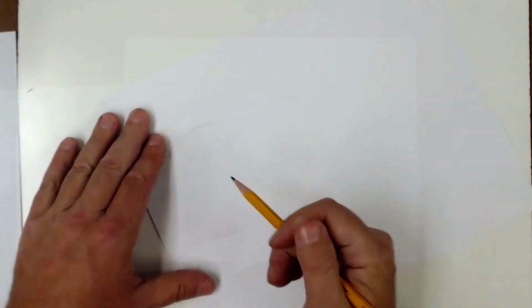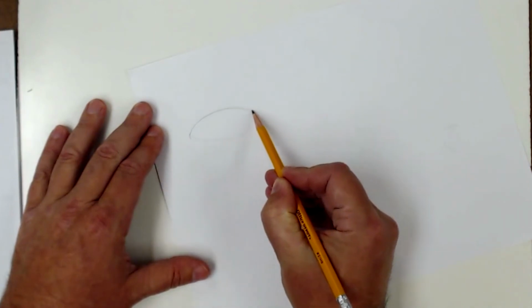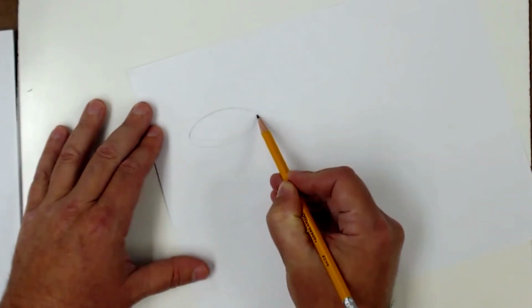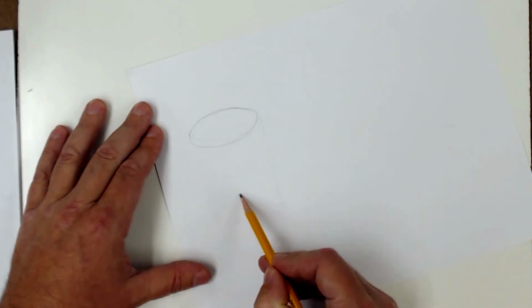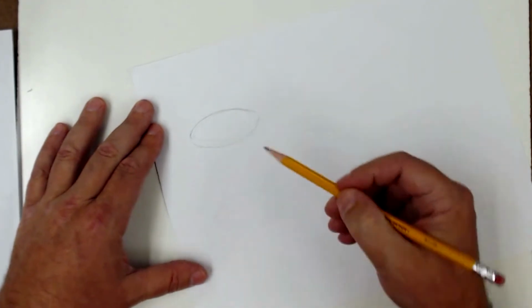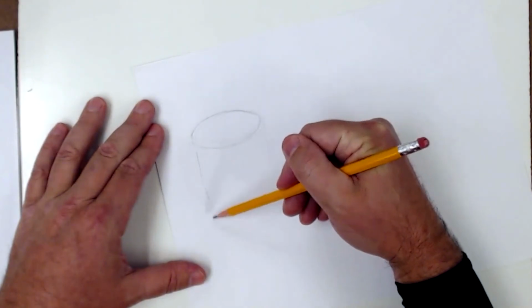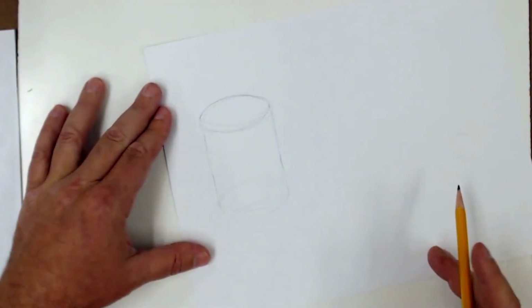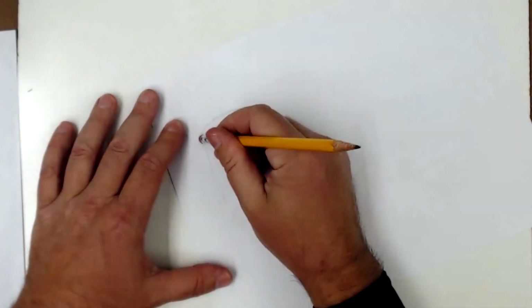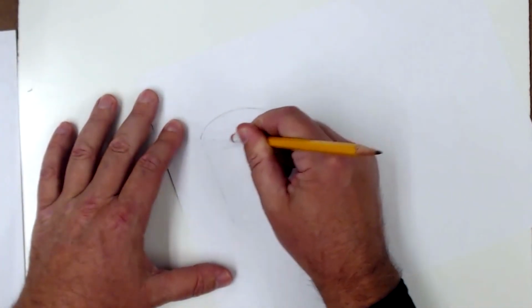Don't do that, right? With the cylinder, go ahead and draw your oval. Draw your oval. Connect them. And you get your cylinder. And when you feel like you've got something that's pretty good, you can erase any lines that you don't need.